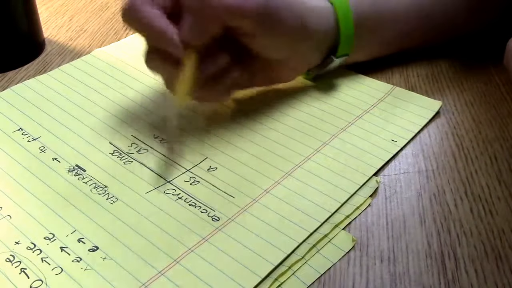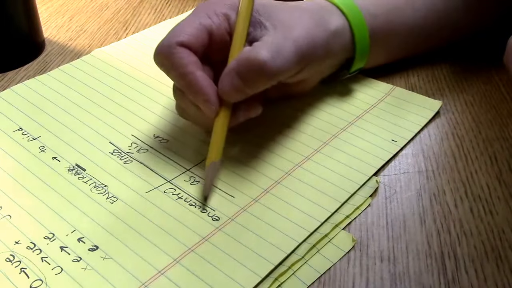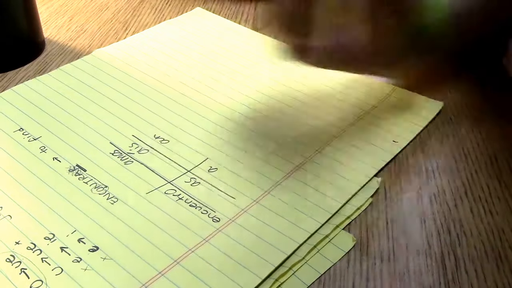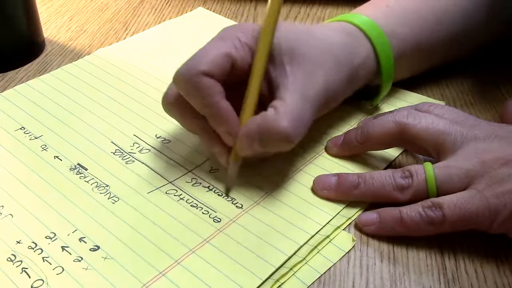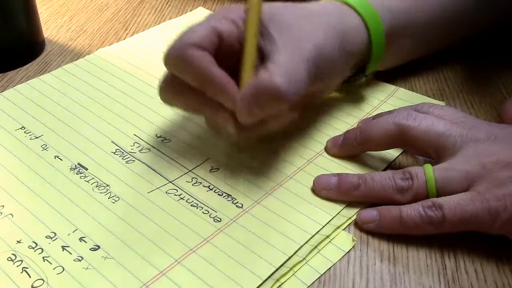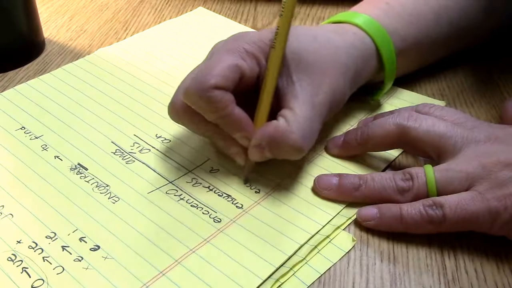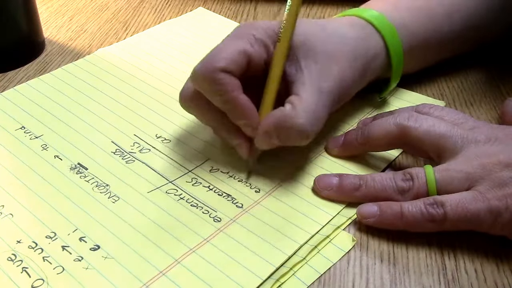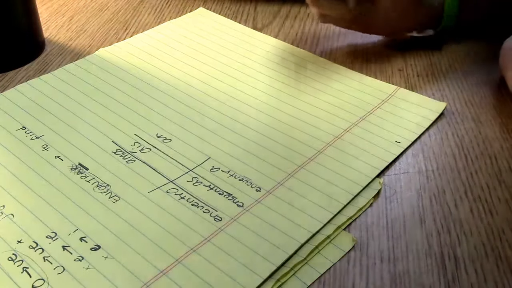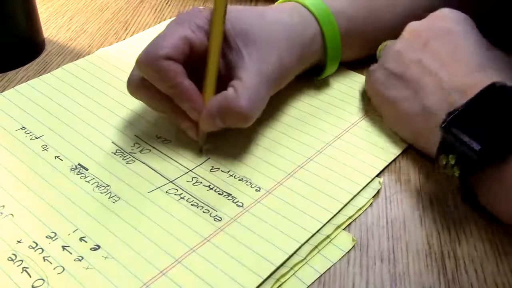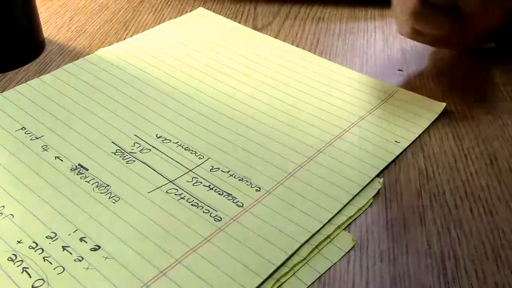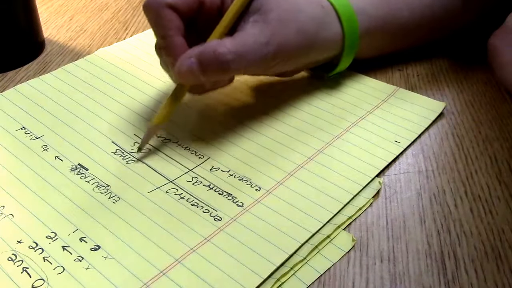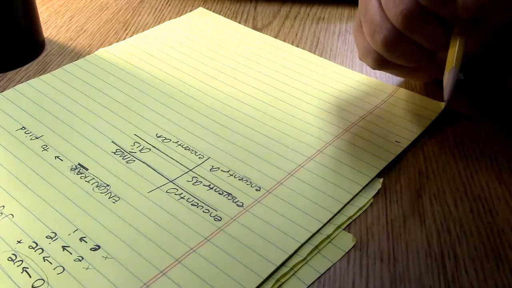So encontrar is to find. To say I find something, I say encuentro. I'm making this change. To say that you find something, I'm going to say encuentras. I'm making that change. To say he or she finds something, encuentra. To say y'all or they find something, I say encuentran. But something special is going to happen with this too.